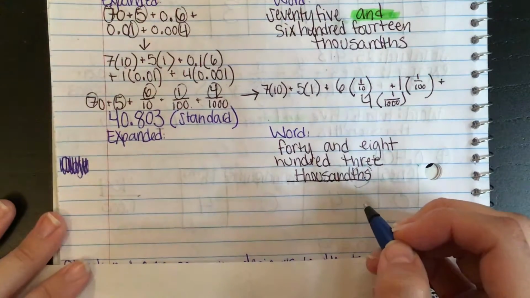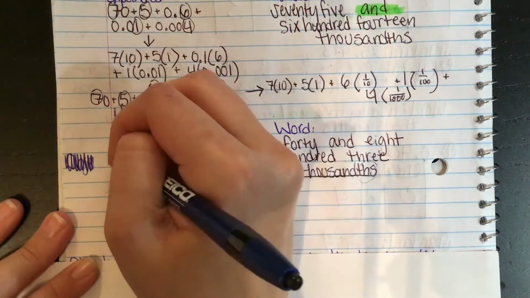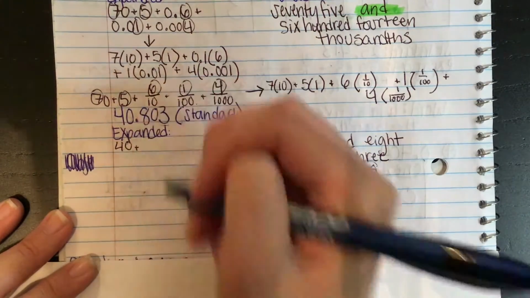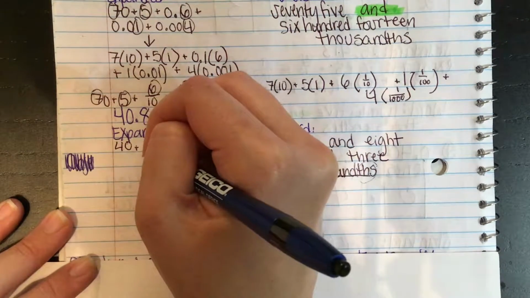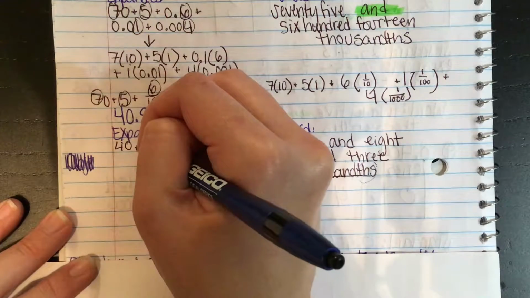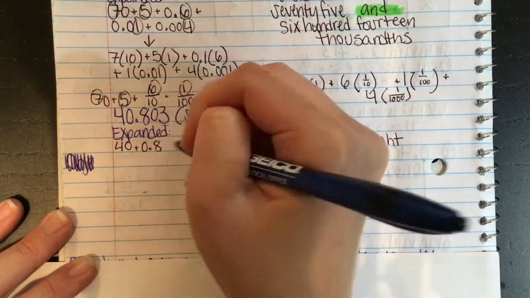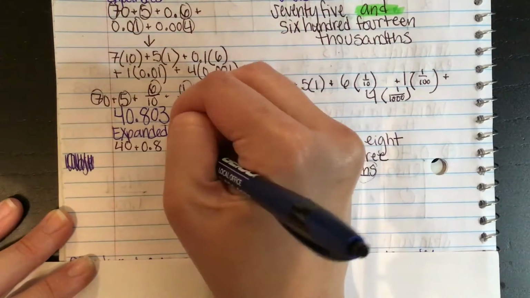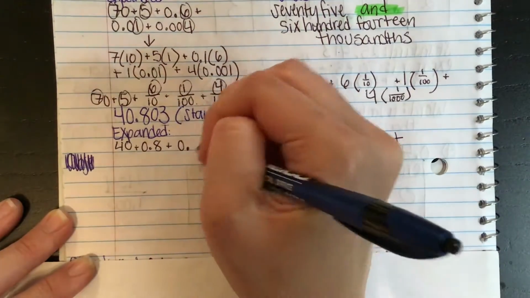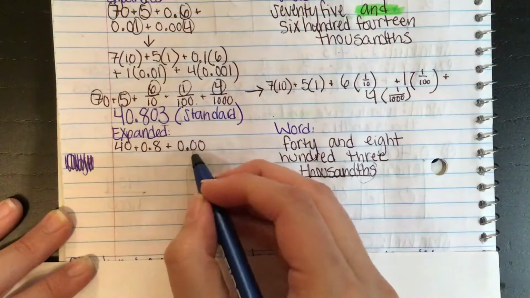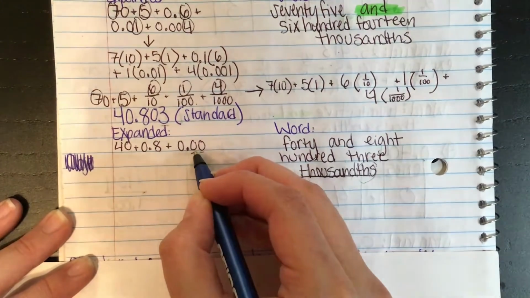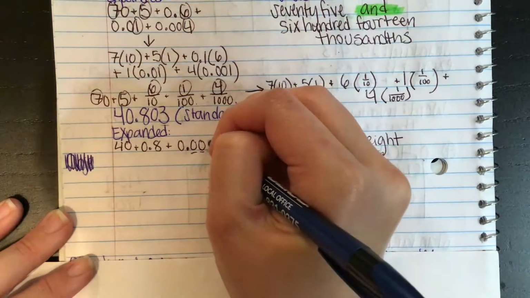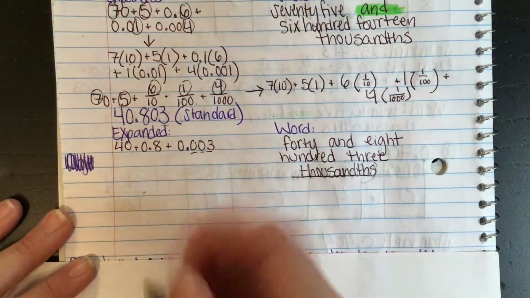And now let's go ahead and do our standard form. We'll start with the decimal version. So I have 40 plus nothing in my ones plus 0.8, nothing in my hundredths, so I can leave that. But I do have something in the thousandths, so I need to show that there's nothing in the tenths, nothing in the hundredths, but I do have a number in that thousandths place value spot, and that's a 3.